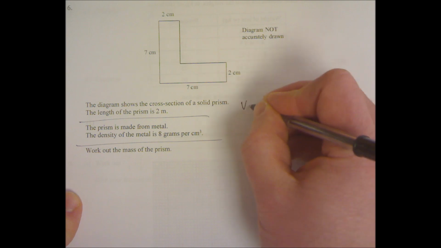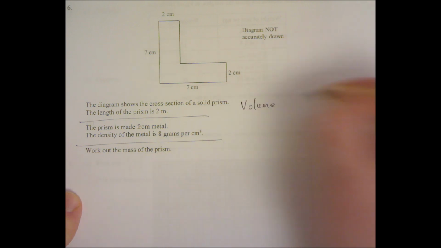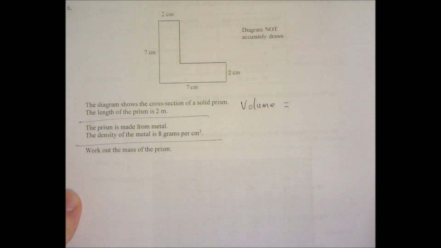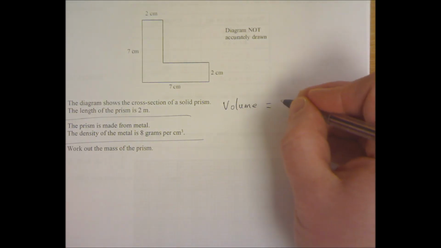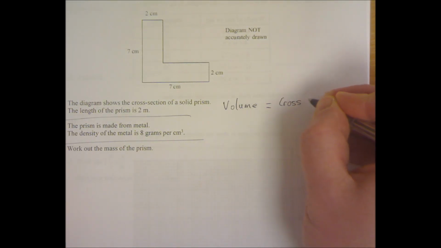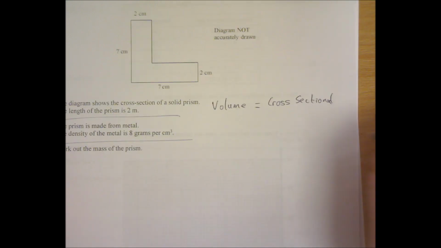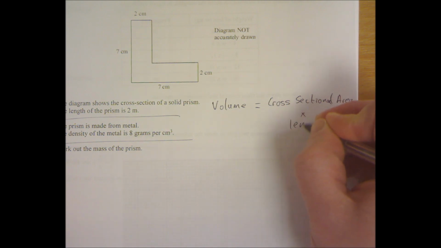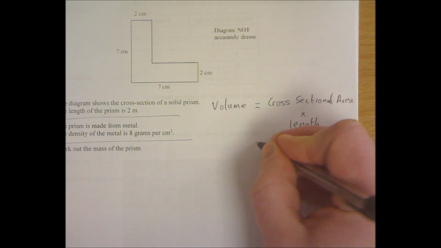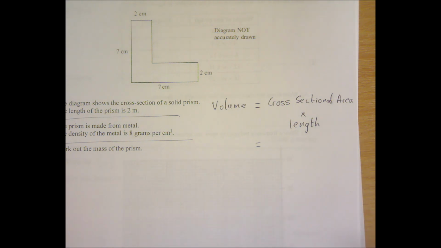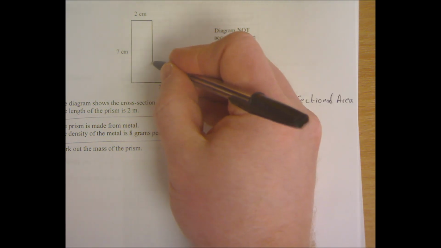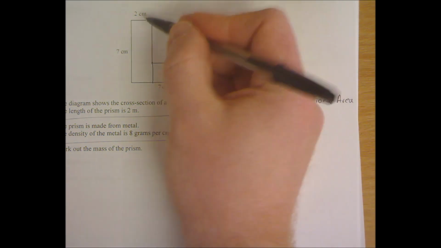Okay, so first thing I'm going to be able to do from that is work out the volume. It's a prism, so the volume equals the cross-sectional area times by the length. So I need to work out that cross-sectional area, so I'm going to split my shape in two.